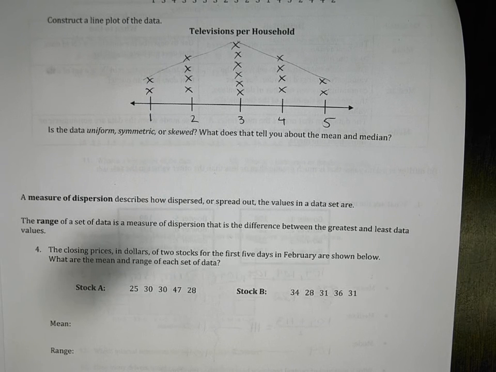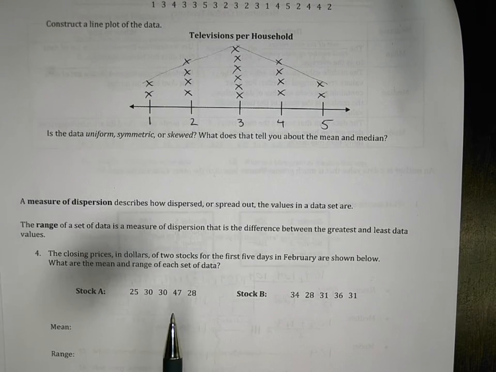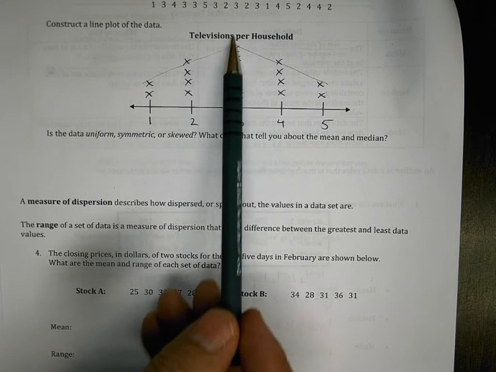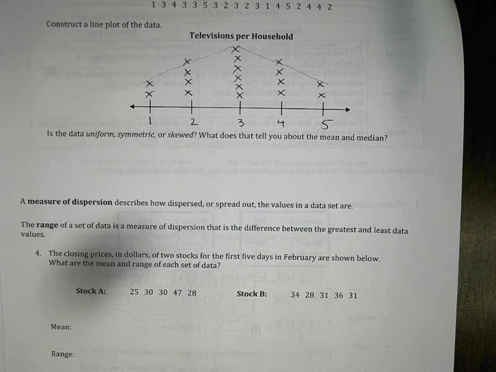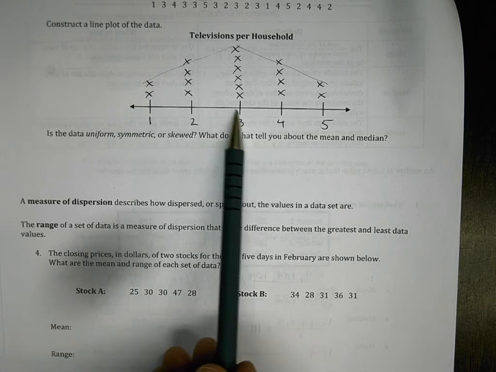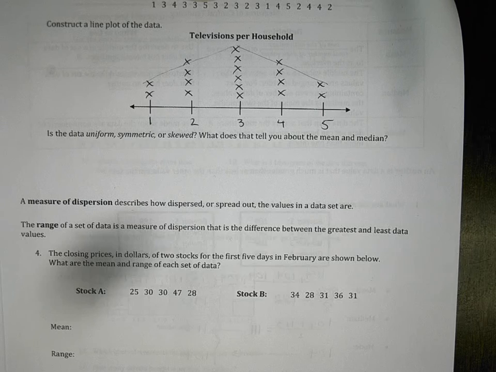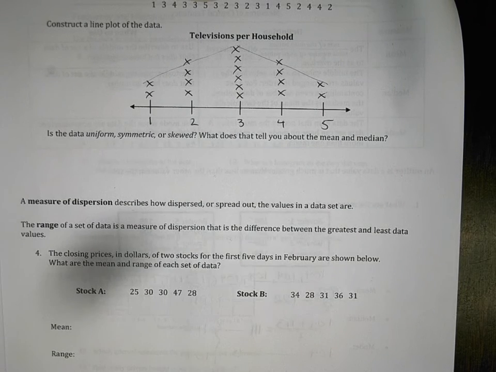And if you had another data set that wasn't as perfectly symmetrical as this, but when you have symmetrical data, it tells you your mean and your median will be very close to the center values. And in fact, most likely your mean, median, and mode will all be very close to your central data.